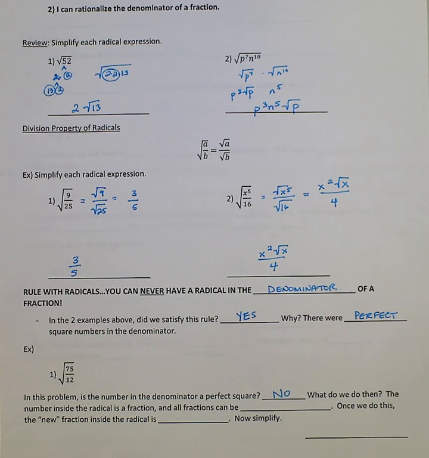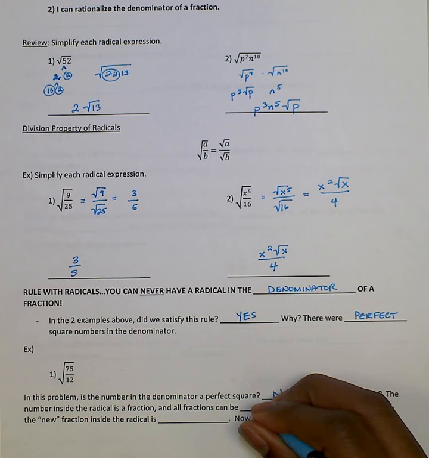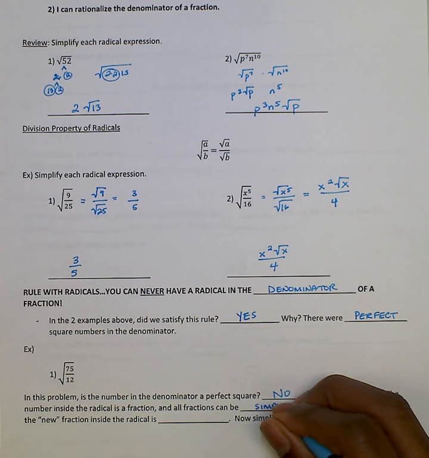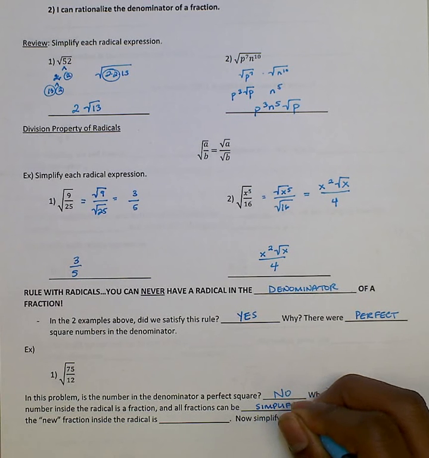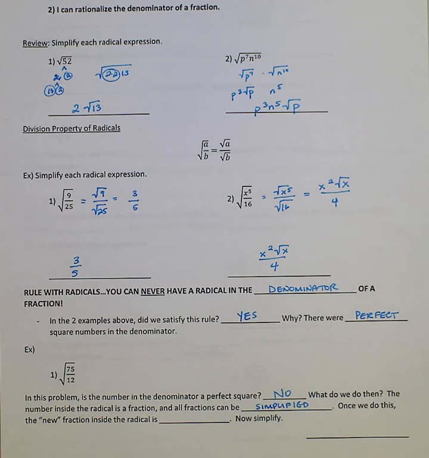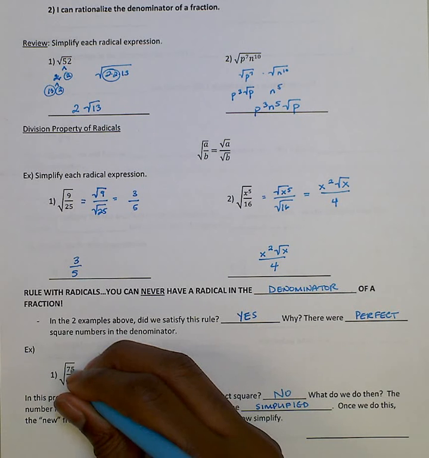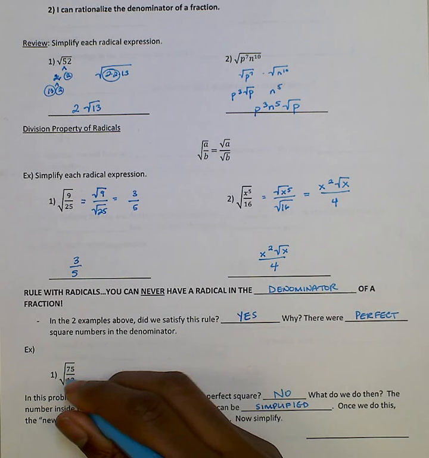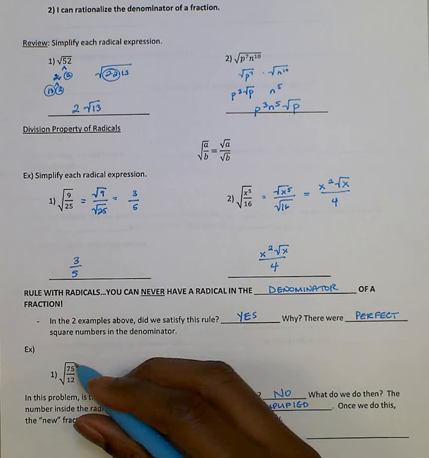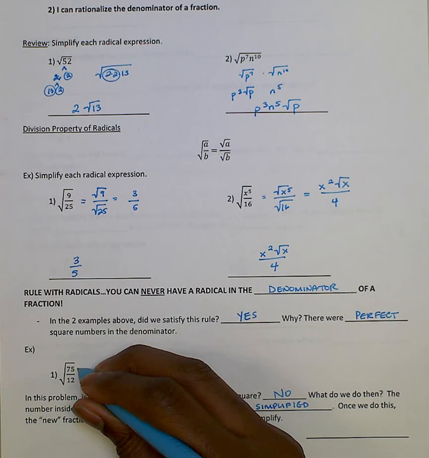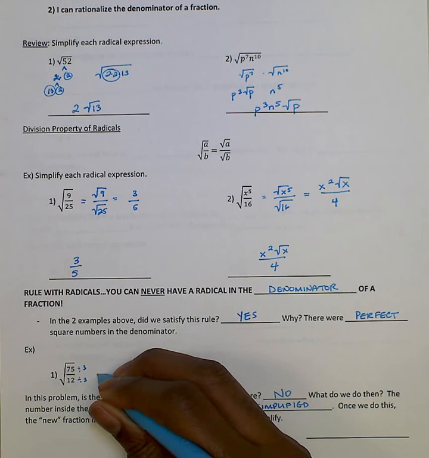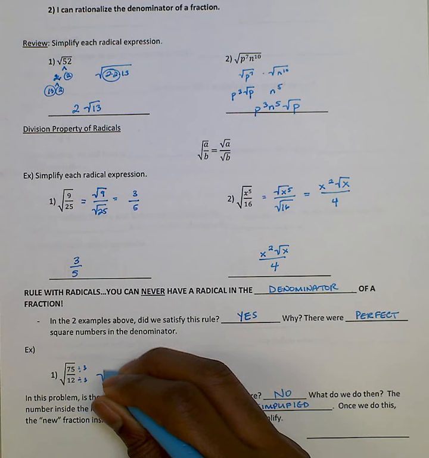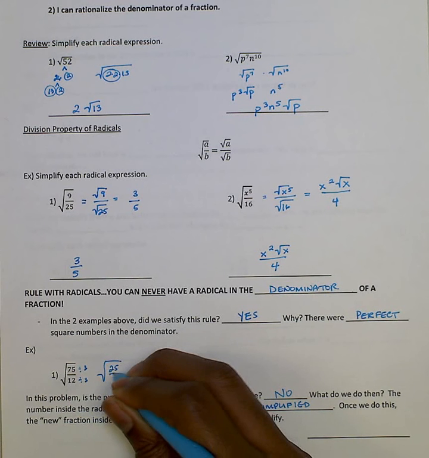So what do we do then? Well, the inside of the radical is a fraction, and all fractions can be simplified or reduced. Is this a perfect square? No. Can we reduce it? In this case, we can. I know that I can take 3 out, and that changes this to 25 over 4.